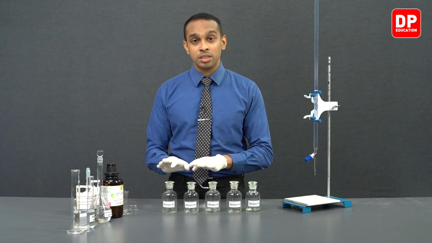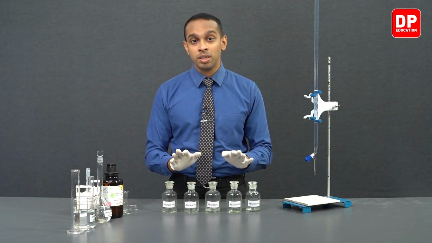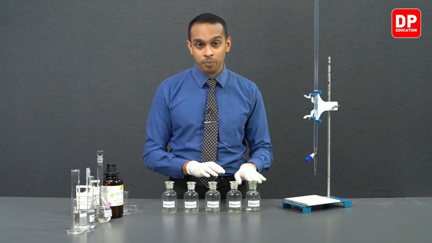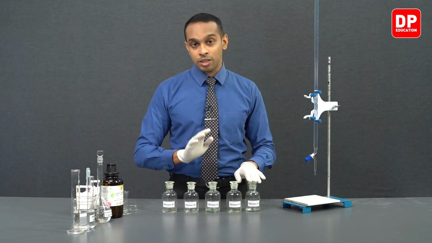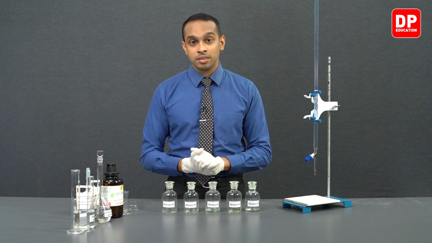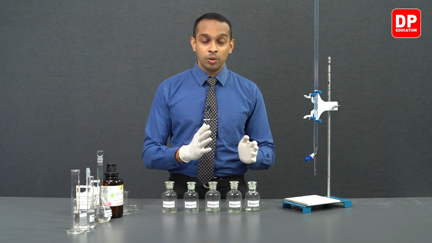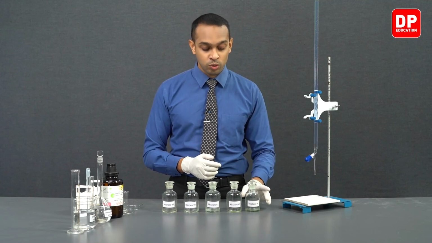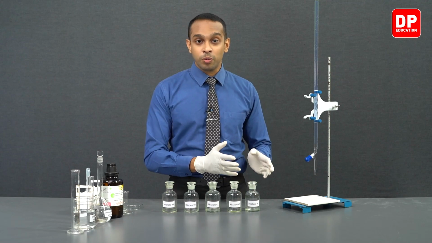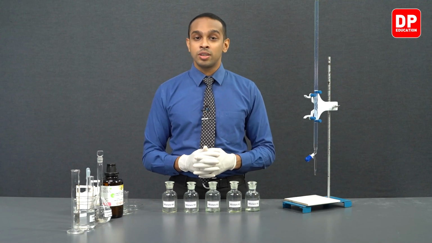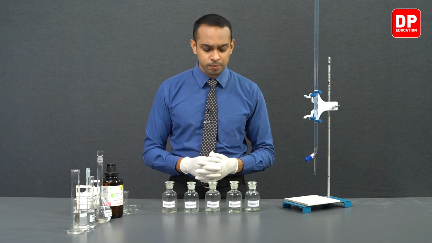In each of these mixtures, the volume of aqueous layer is going to be 35 cubic centimeters, because for reaction mixture 1, we will add 10 cubic centimeters of ethanoic acid, and 25 cubic centimeters of water afterwards. So overall, the aqueous layer here is going to have a volume of 35 cubic centimeters.